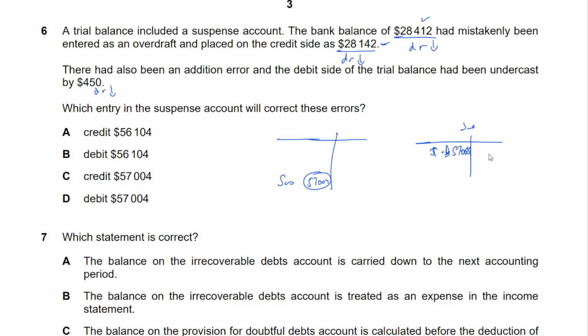To fix these errors, you'll make credit entries in the suspense account, right? That will cancel out and make the suspense account balance at the end. Again, this is how the suspense account works to fix the errors. You have all these errors which appear on the debit side as a difference, and once you fix them all, they will all go over here, which will have a canceling effect on this 57,004. And once the suspense account balances, we know that all our errors are cleared. So to fix these errors, we will need to put a credit entry in the suspense account.